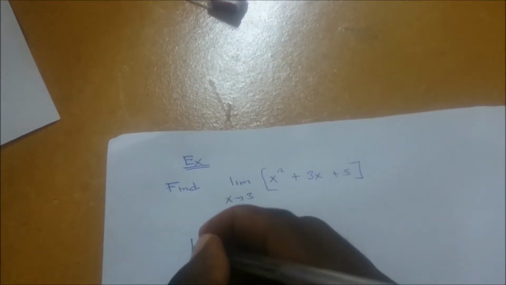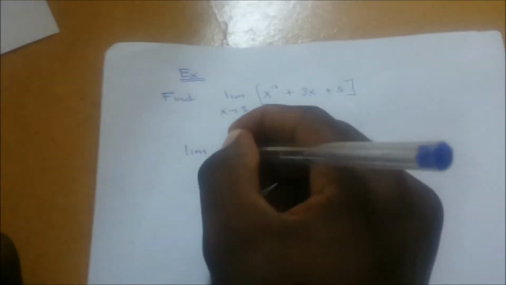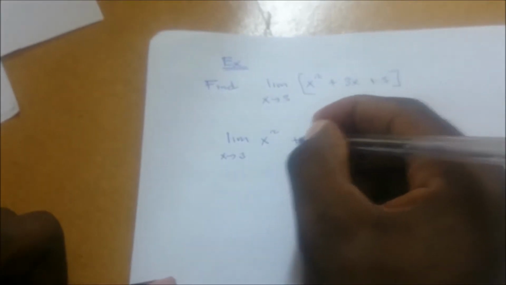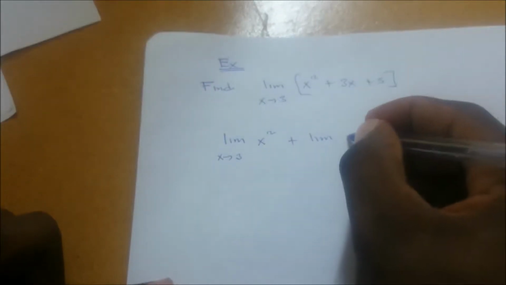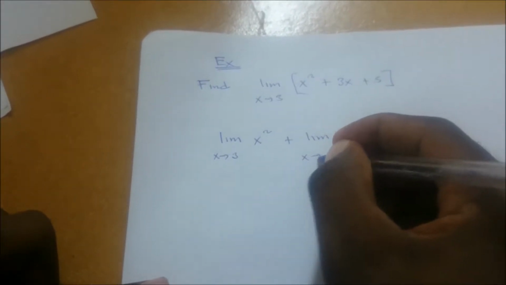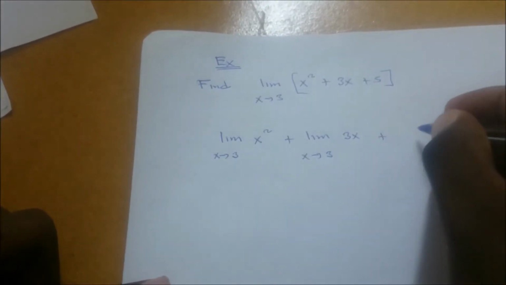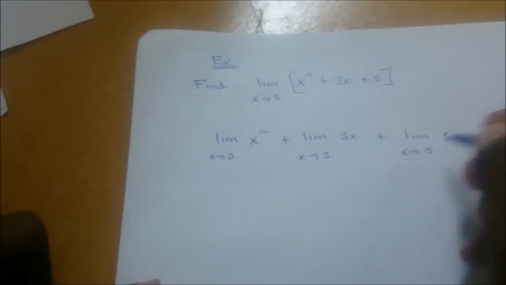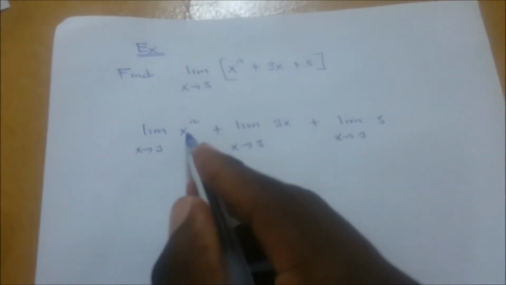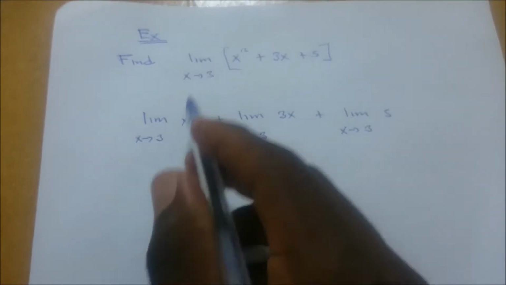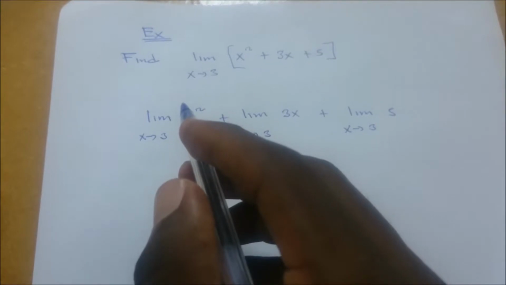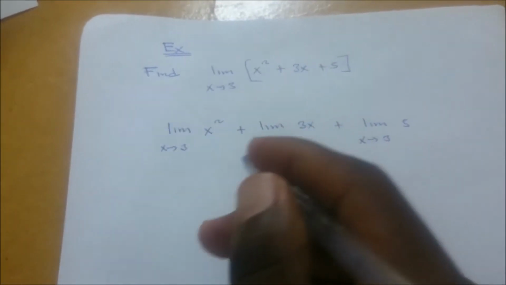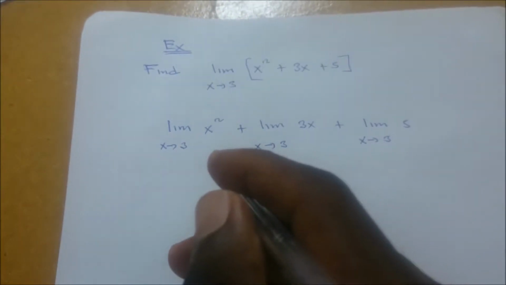So we're going to say the limit of x squared as x is approaching 3 plus the limit of 3x as x is approaching 3 plus the limit of 5 as x is approaching 3. Then here we say that if you've got a function that is being raised to a power, we say the limit of that function, everything raised to a power. We're going to use this rule here.